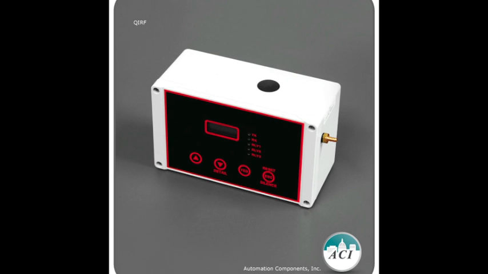Again, this is our QIRF. I was talking with some of you before. You get involved with mechanical rooms or chillers. What's nice about this guy is that you can actually choose which freon you want to detect.